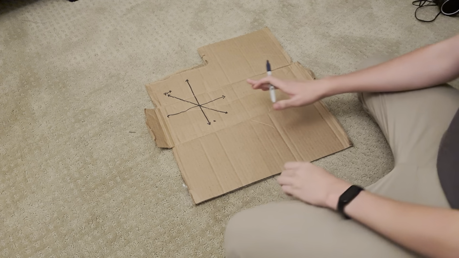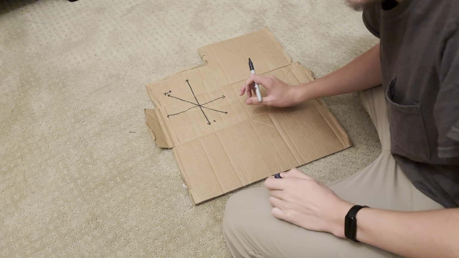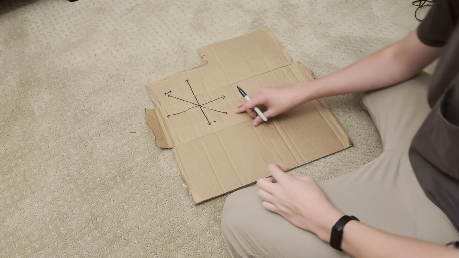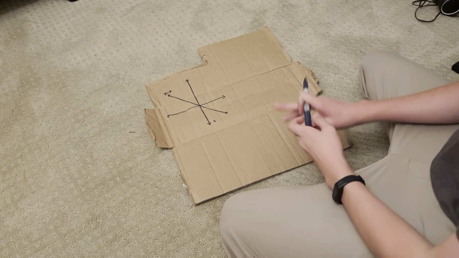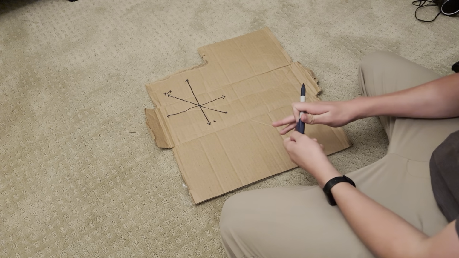Oh, howdy. So recently my sister asked me a question for her math homework, and I obliged because I'm such a great brother.